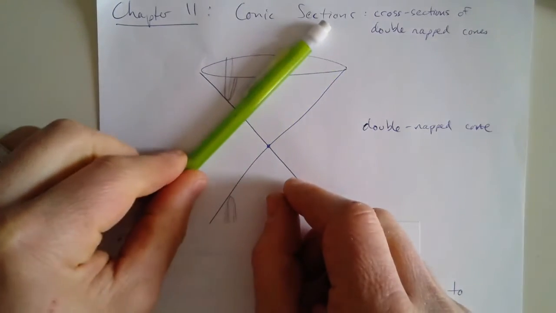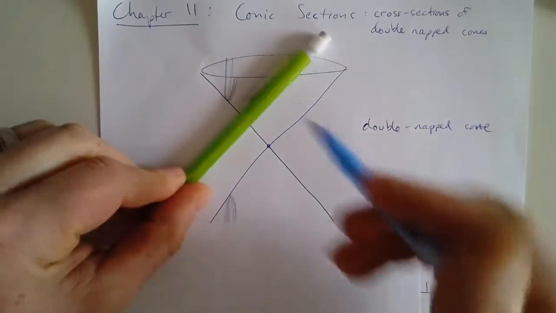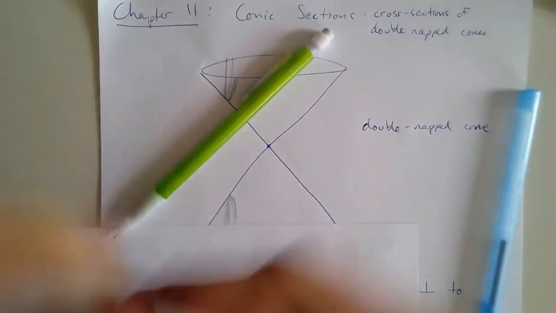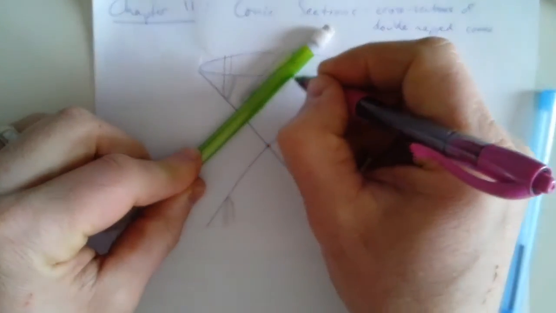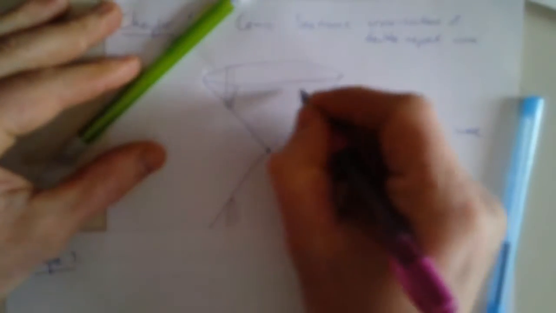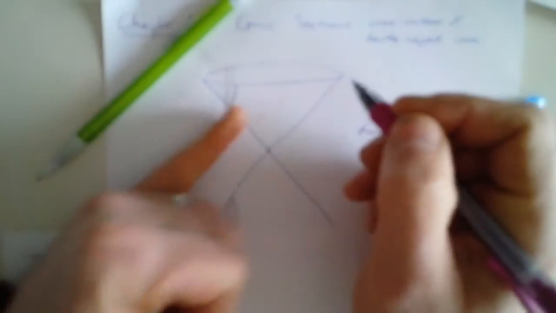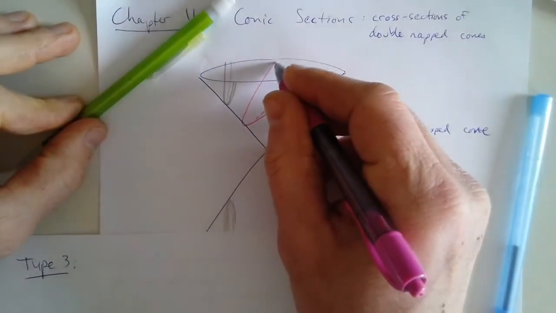Okay, so this is type 3, and it would kind of go in this direction. Let me use the pink for it. Okay, that's what the slice would be. Notice that since it's parallel, it's only going to intersect one of the cones, not both of the cones. And if we look at it, it's going to cut that in half, and you would trace two of the sides, and you would get for yourself the parabola.